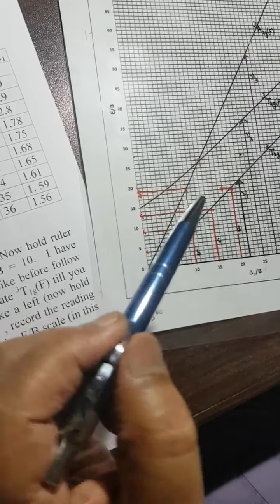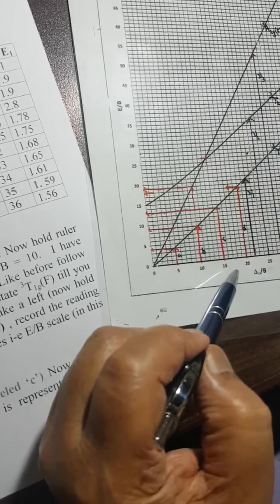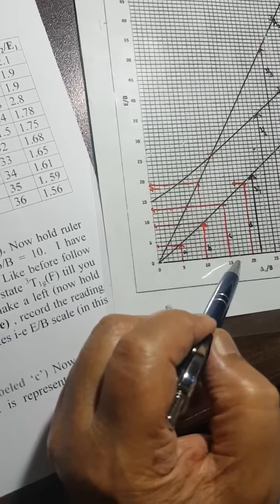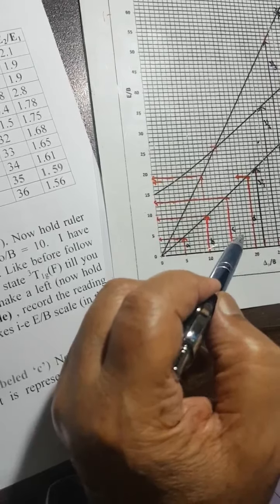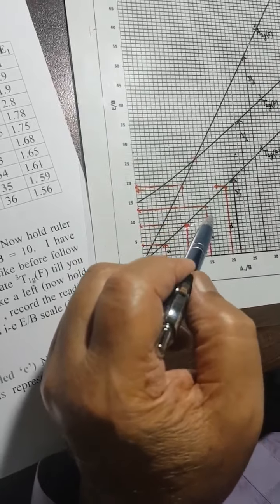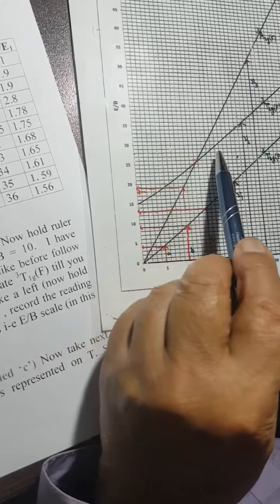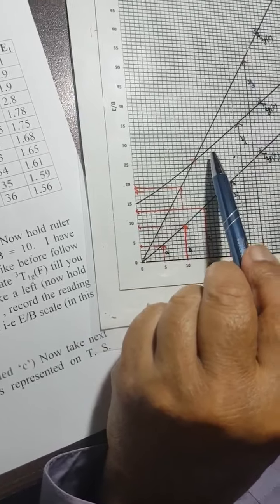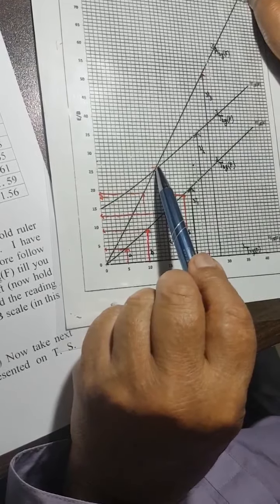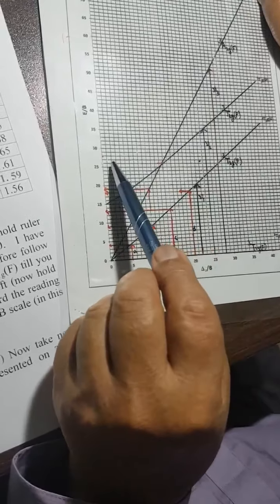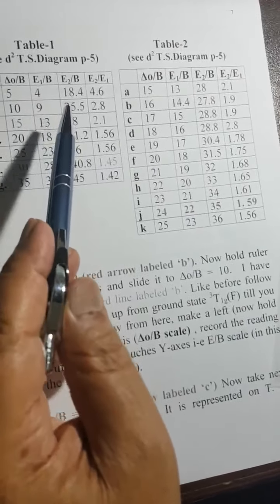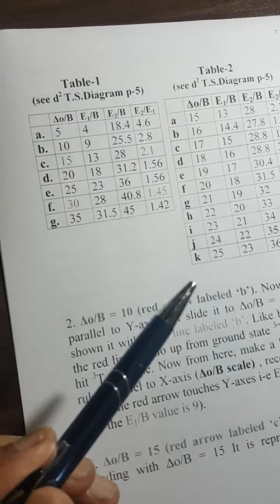At 15, we go straight up like this, it touches this line, the second one, here, and then you make a left, and in the same way, you get all these values.